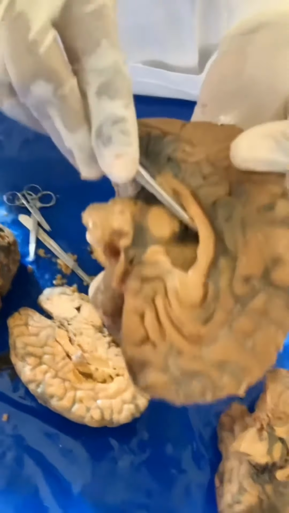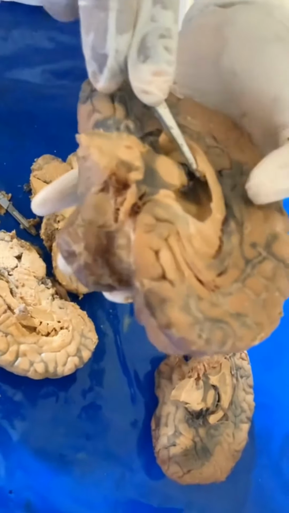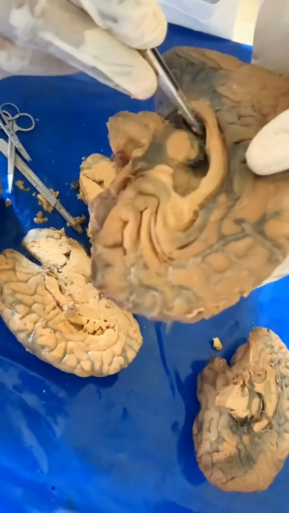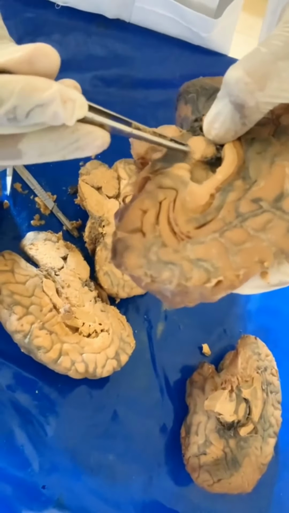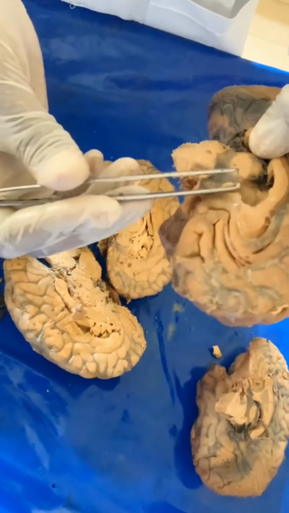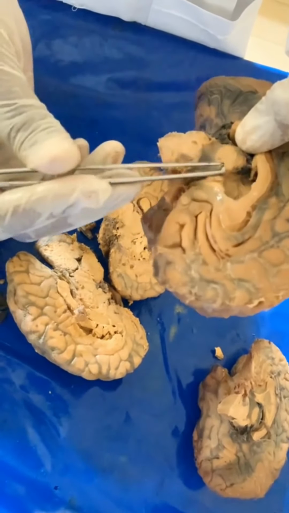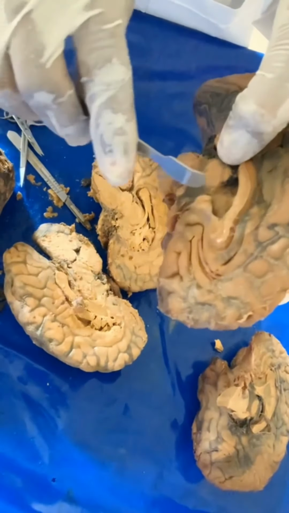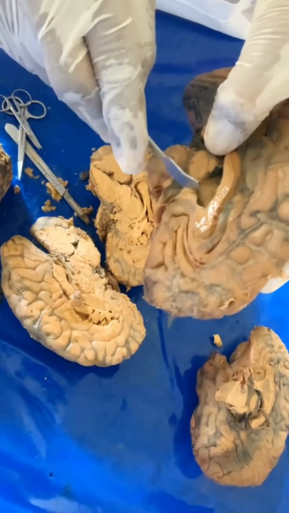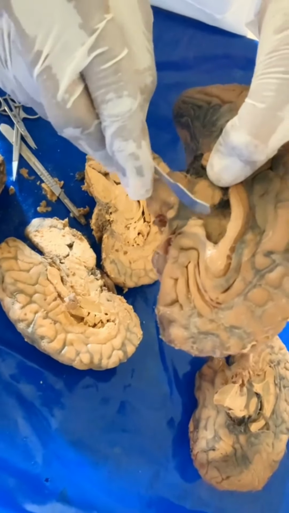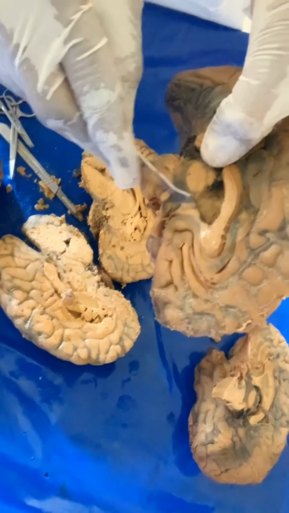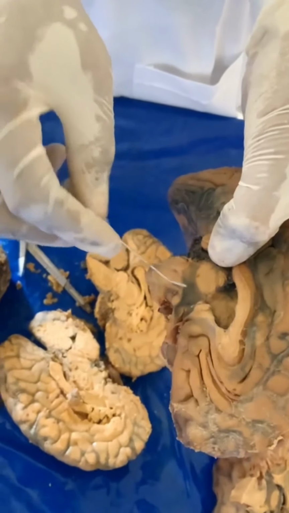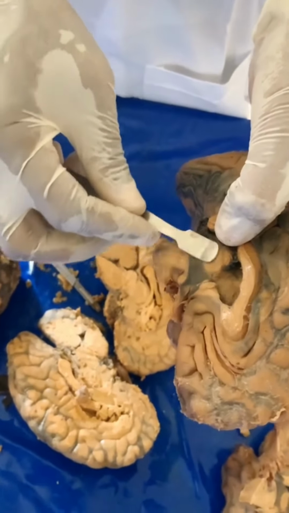On this specimen, we can see part of the lateral ventricle here, and then we have the third ventricle here, and then we have this junction here, this foramen here. This is what we call the foramen of Monro. This foramen of Monro connects the lateral ventricle with the third ventricle, which is basically located here.